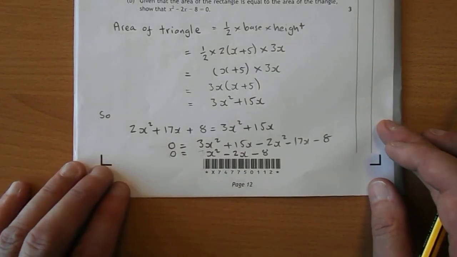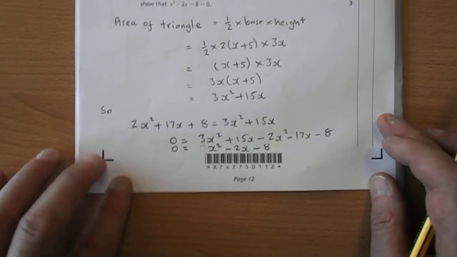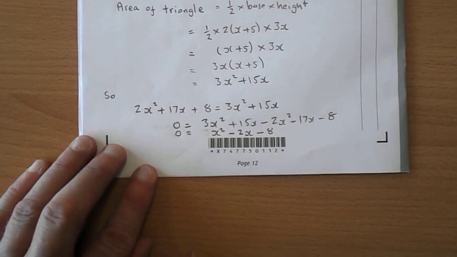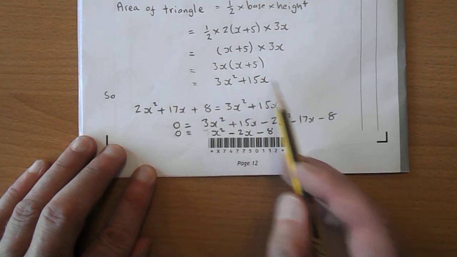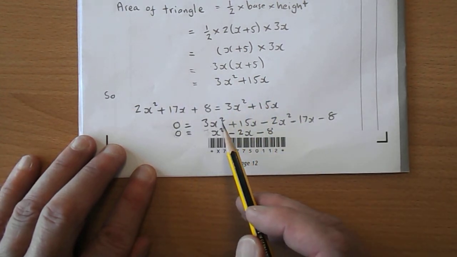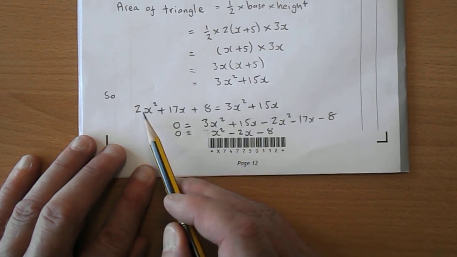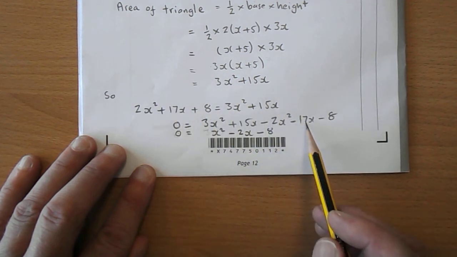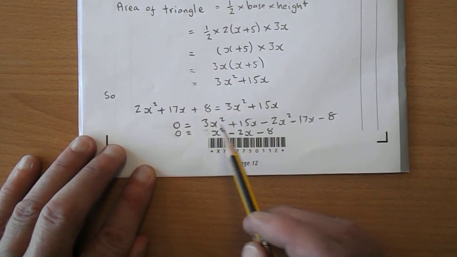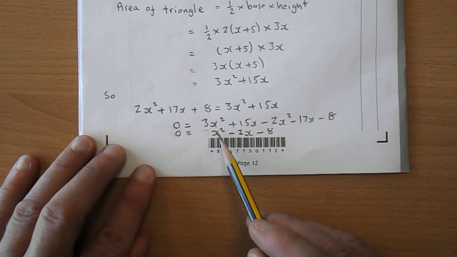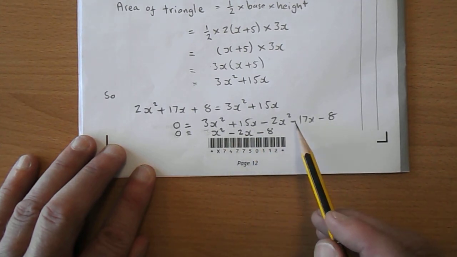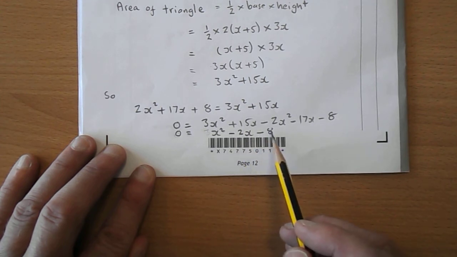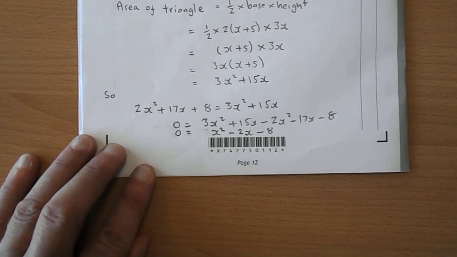Okay, so given that the area of the rectangle is the area of the triangle, then that must be the case if you're talking algebraically. I'm going to move everything over to this side. So we have our 3x squared plus 15x, change the side, change the sign. So that'll be take 2x squared, take 17x, take 8. So we have 3x squared take 2x squared, which is x squared, plus 15x take 17x is take 2x, and then we have the take 8 that's just sitting there by itself.